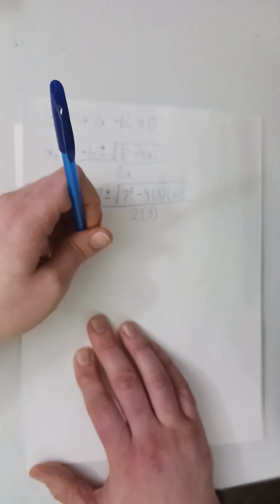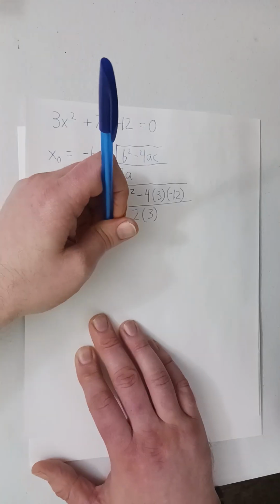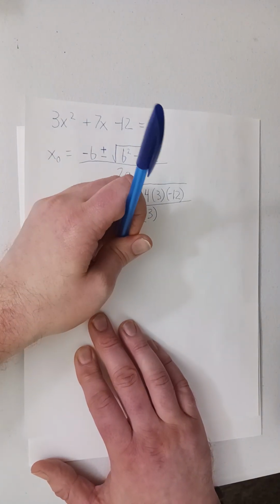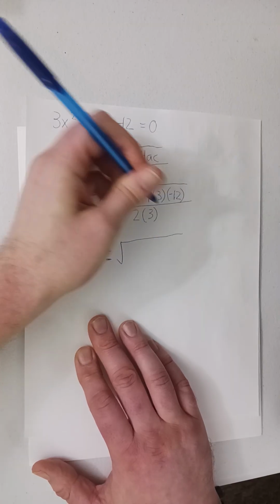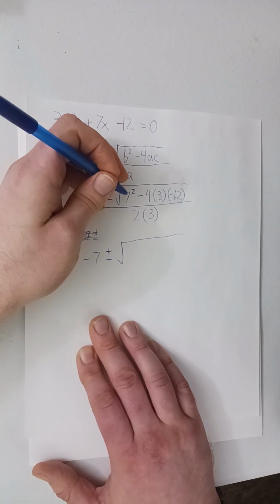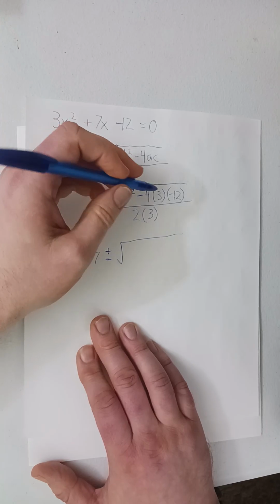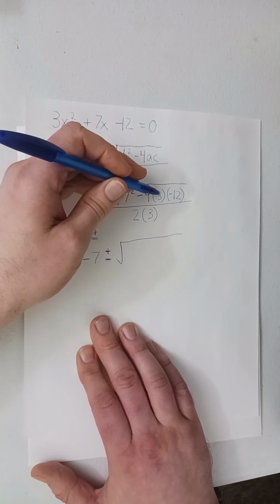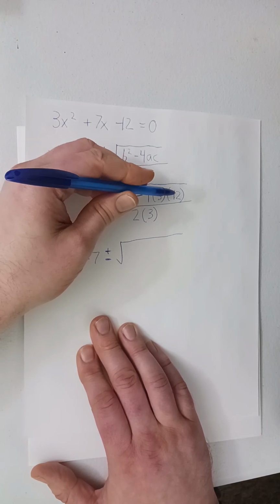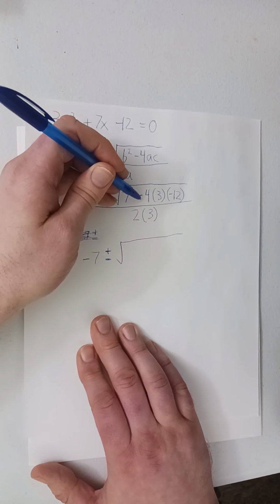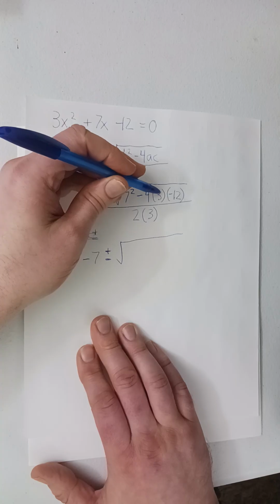So negative 7 plus or minus, this is 49, right? 49 minus, and then 12 times negative 12 is 144. It's going to be adding though, because it's minus a negative.